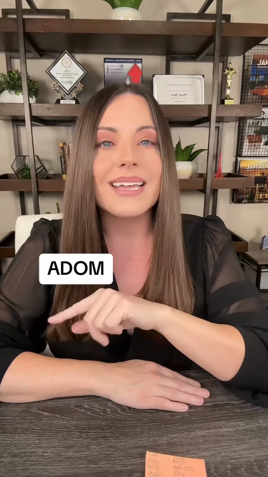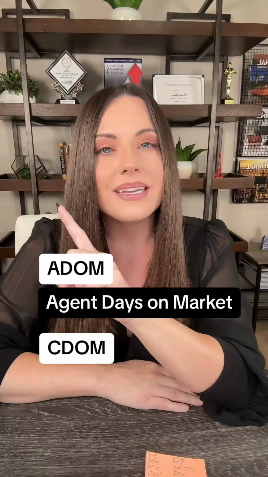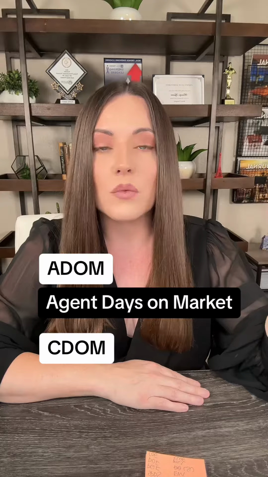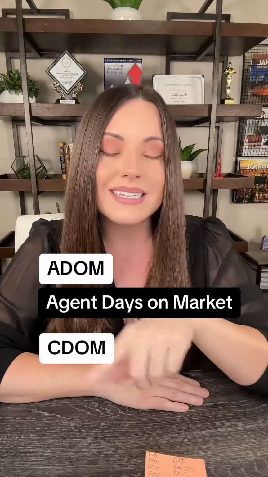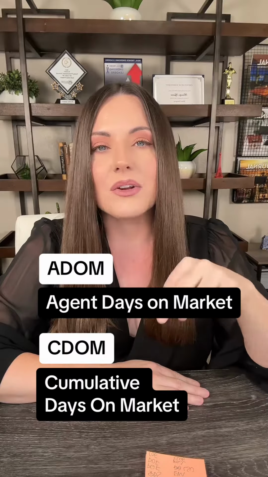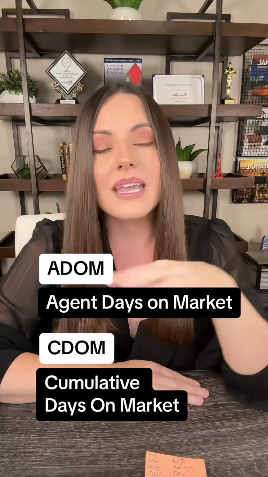The first one is DOM, and this one stands for days on market. This is how long this listing has been on the market. There are two other variations to this acronym, and that's ADOM and CDOM. ADOM stands for agent days on market, and that's how long the listing has been active with this particular agent. And then CDOM is cumulative days on market. So if for some reason the seller switched agents in the middle of this, it counts all of that time.